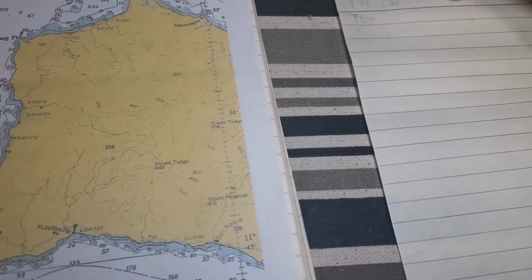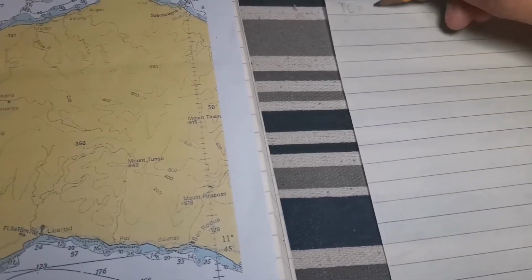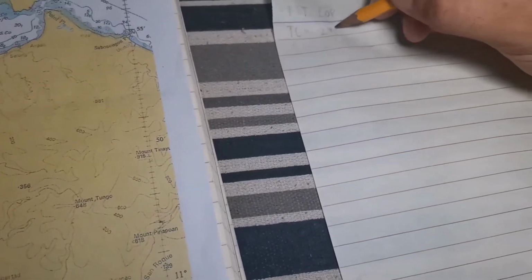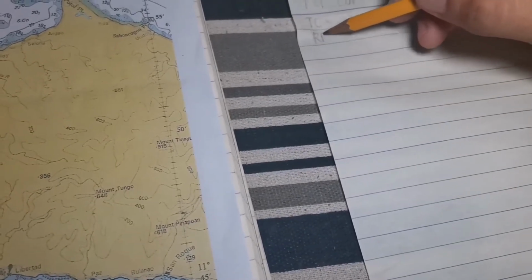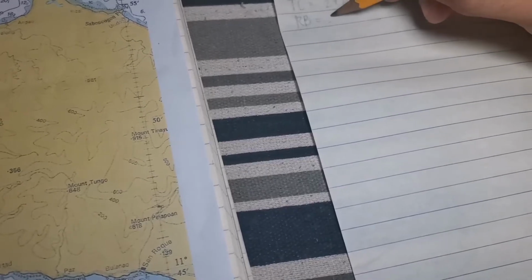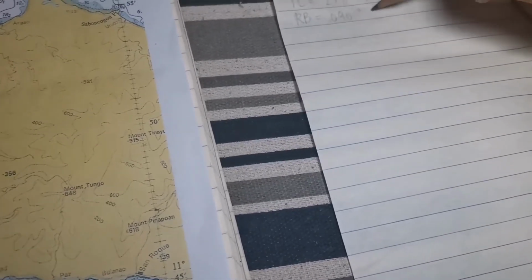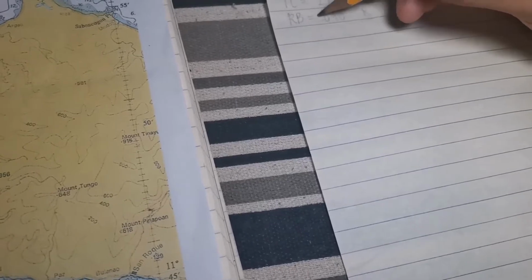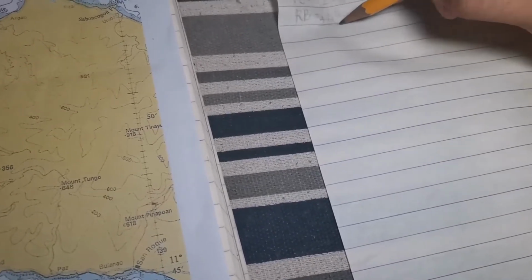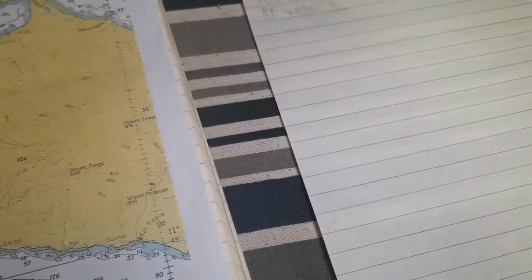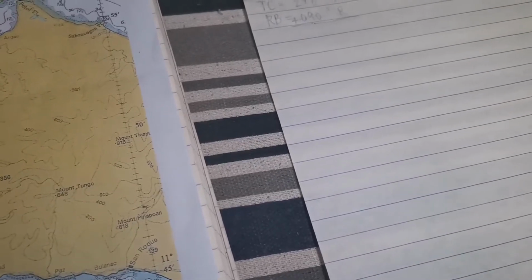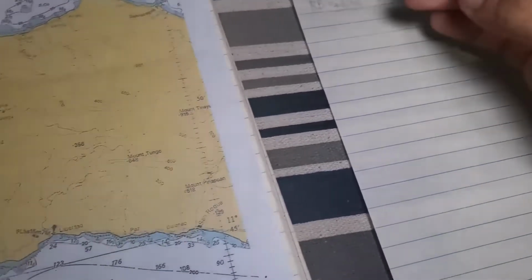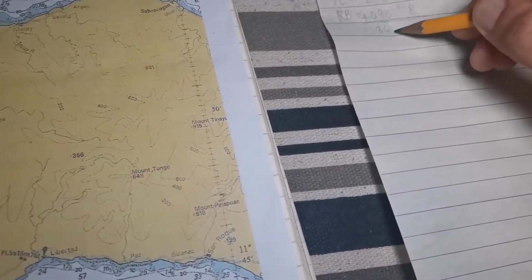True course of Libertad Lighthouse is 278 degrees true, while our relative bearing is 090 degrees R. So we add both of these. 278 plus 090 is 368 true.